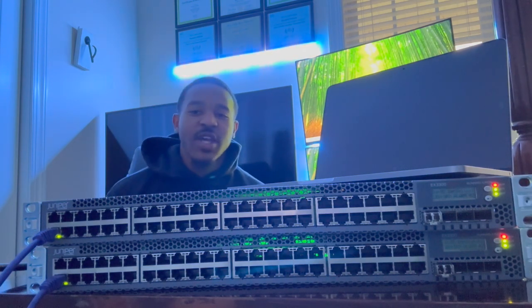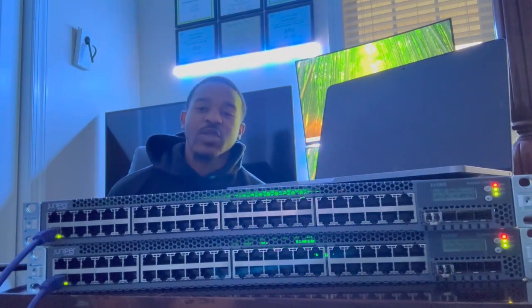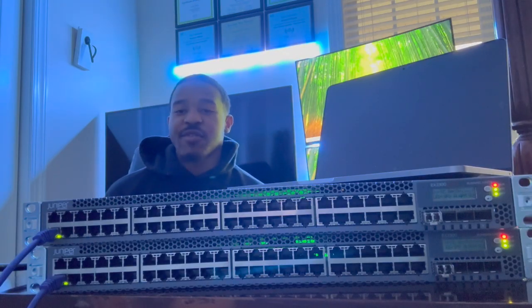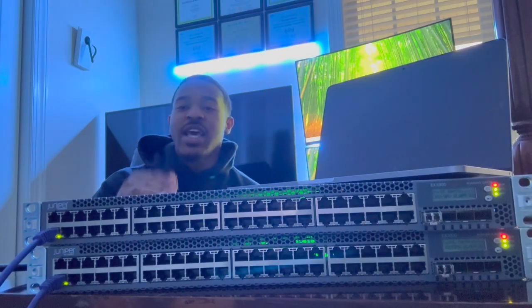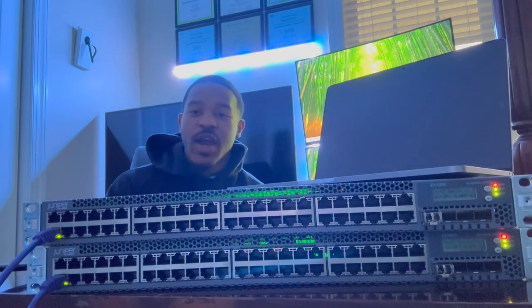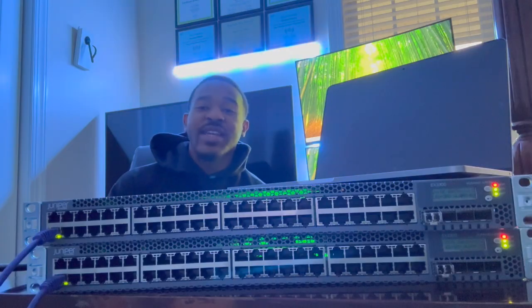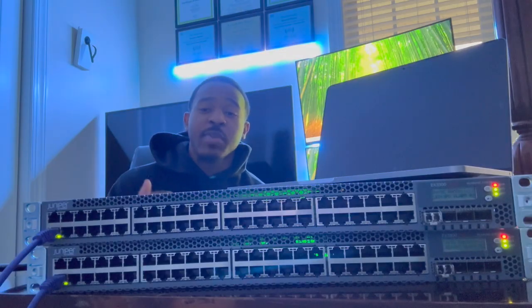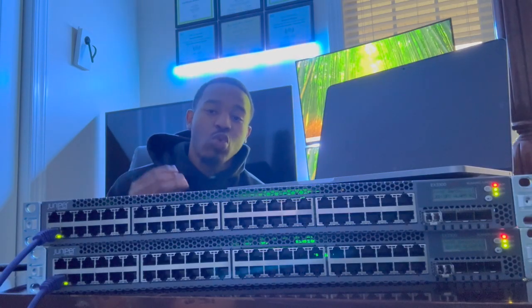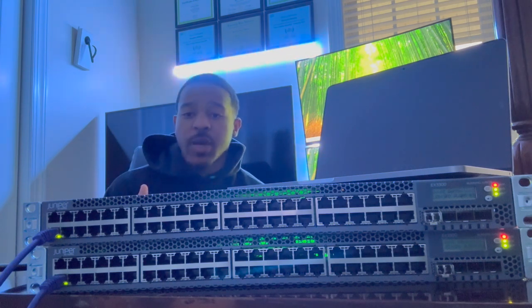In today's video, we'll be talking about the difference between the active and candidate configuration when it comes to our Juniper networking devices. If you guys are coming from a Cisco background, this is one of the big differences between the two vendors. On Cisco, as you input your CLI commands, the effects take place immediately, and all you really have to worry about is copying your running configuration to your startup configuration.